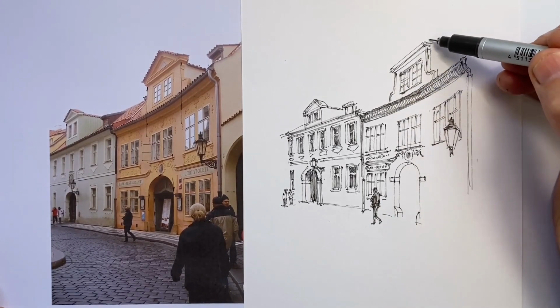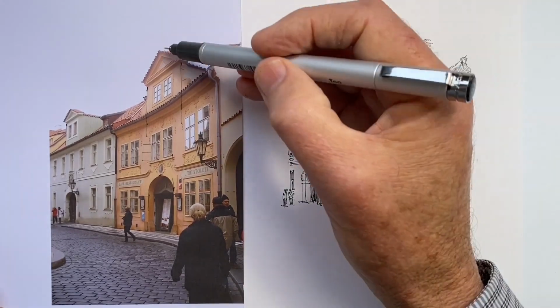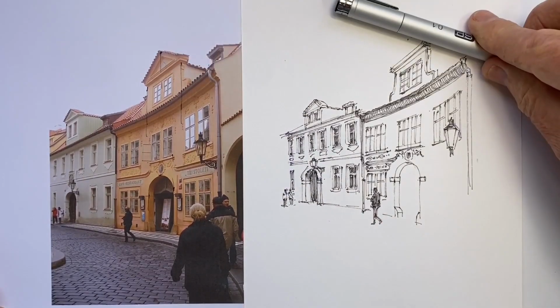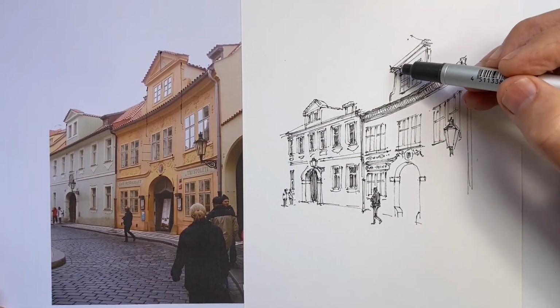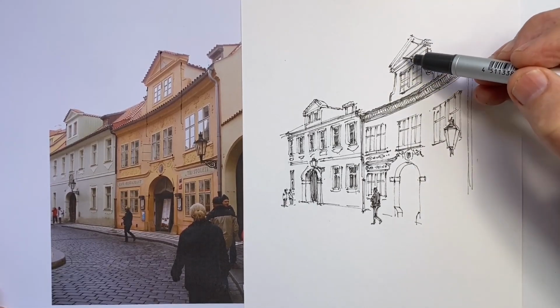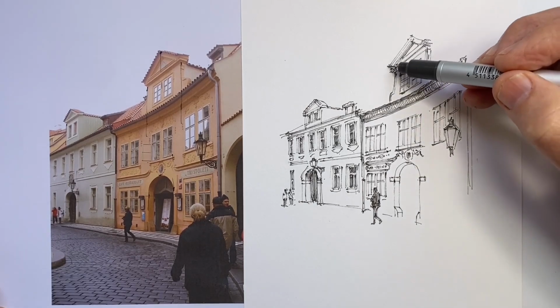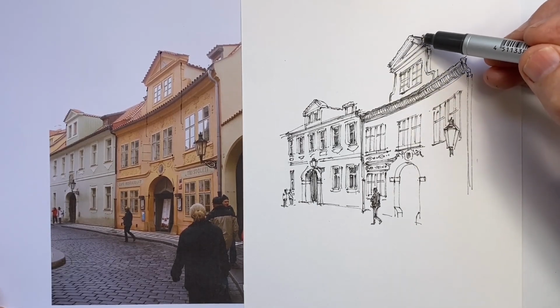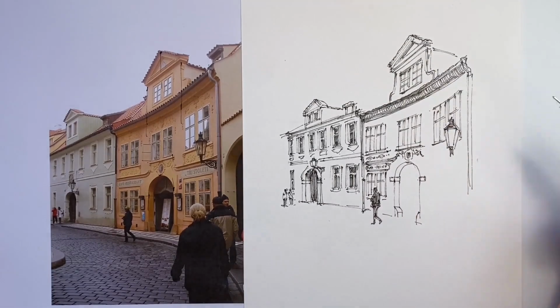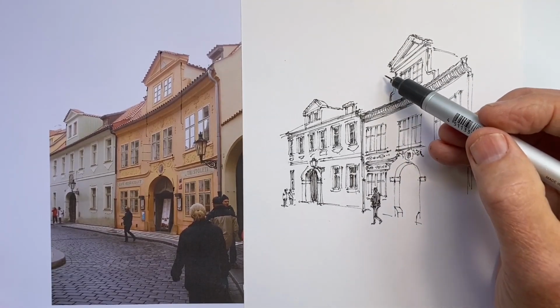Now, the angles that we're doing now increase in angle as they move away from eye level. So these horizontal lines that are in this dormer window and at the base of the pediment there, every horizontal line that goes upwards tilts upwards slightly more than the one underneath it.